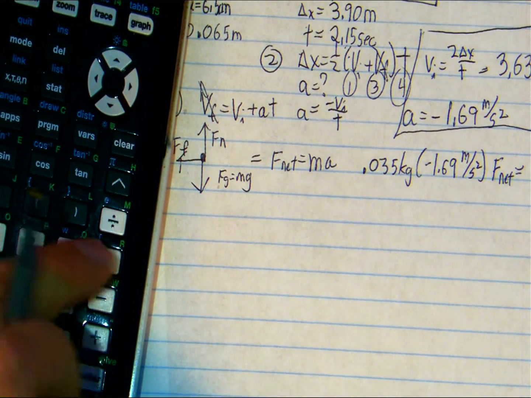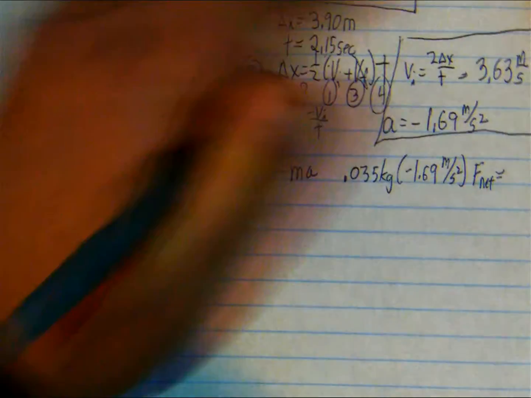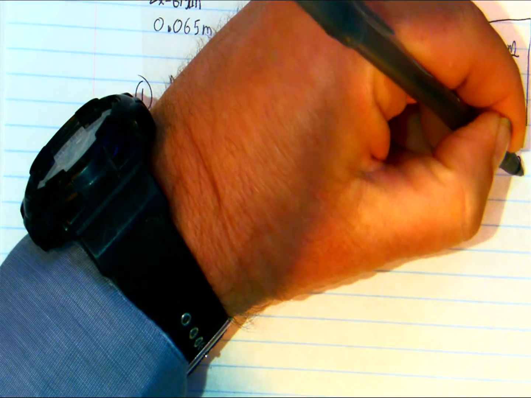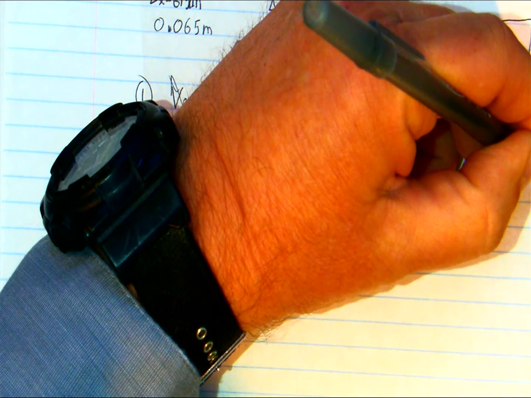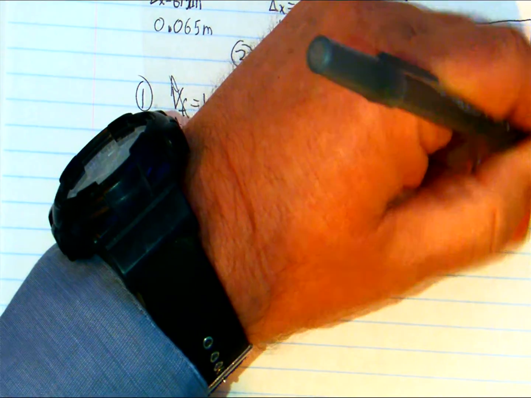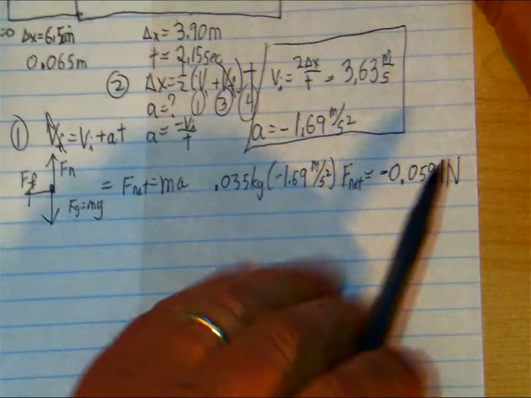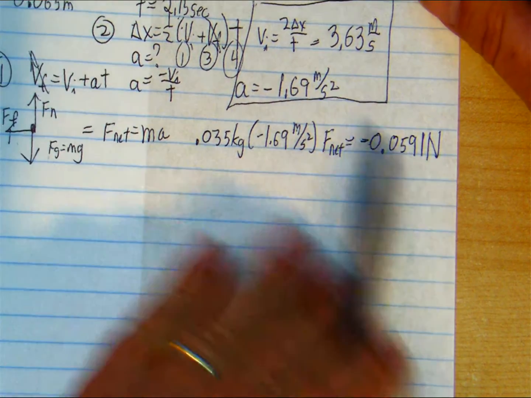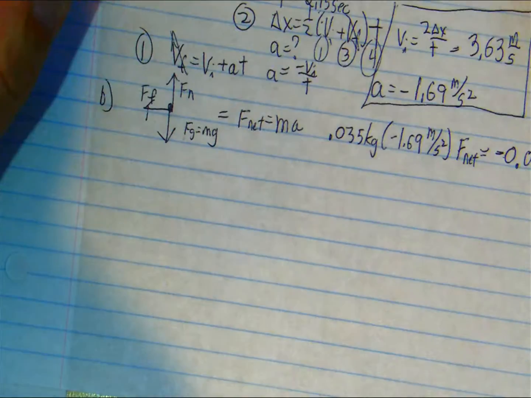Again, I'm not going to bother clearing my calculator memory. I'm just going to use the previous result, and it says the net force is negative 0.0591 newtons. Now, if I'd cleared my calculator memory, this last digit might be a 2. I'm not going to punish you if you are as lazy as I am and don't round off until you are writing down your answer.